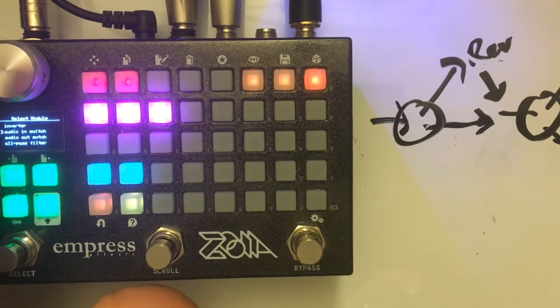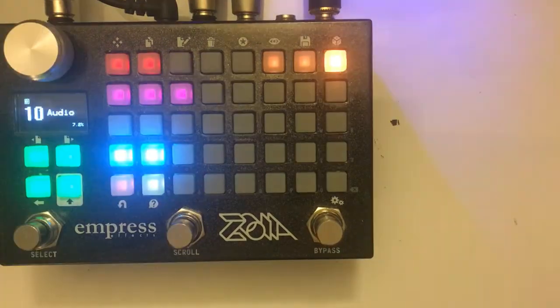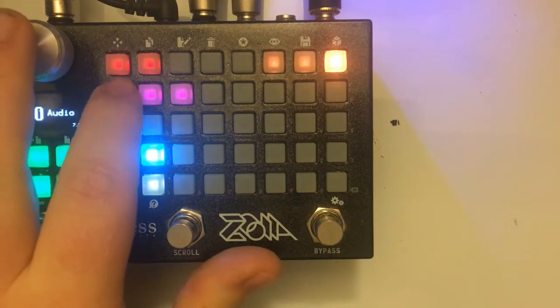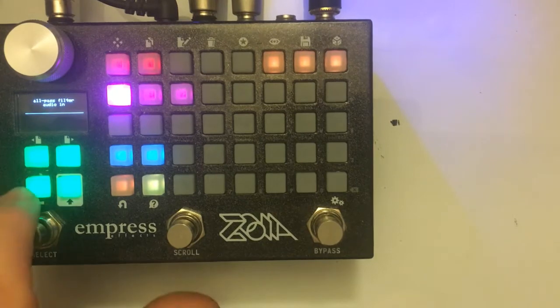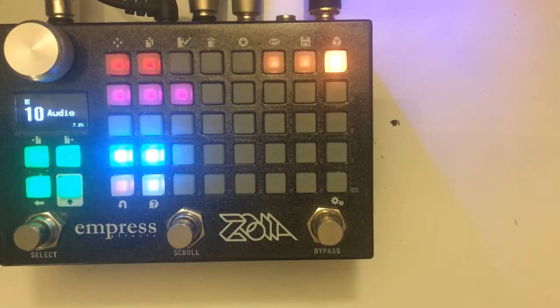And that's the switches. So we're picking up, this is an entirely different day, with the all-pass filter. The all-pass filter, I'll be perfectly honest with you, I don't understand all-pass filtering all that well.